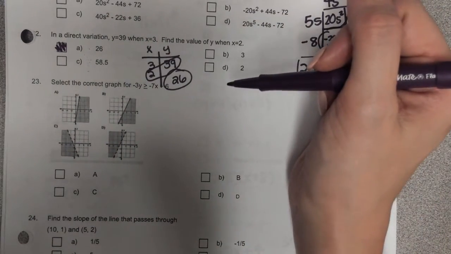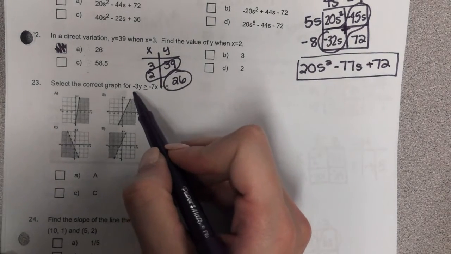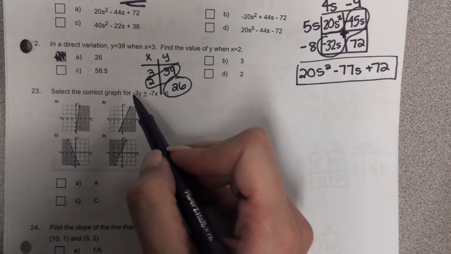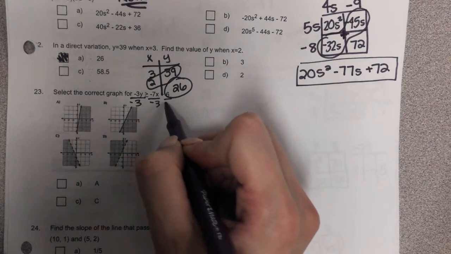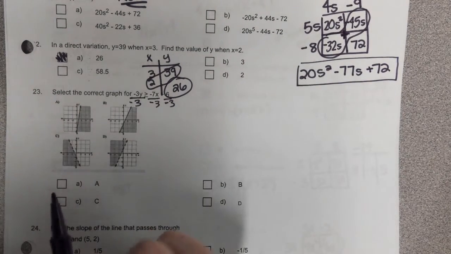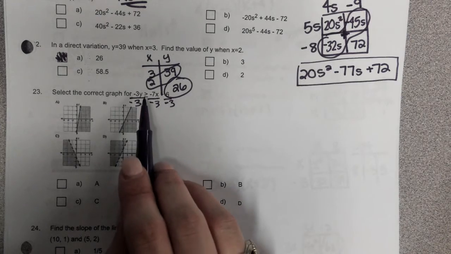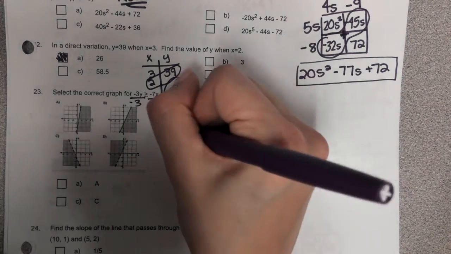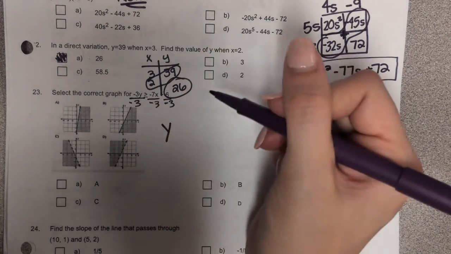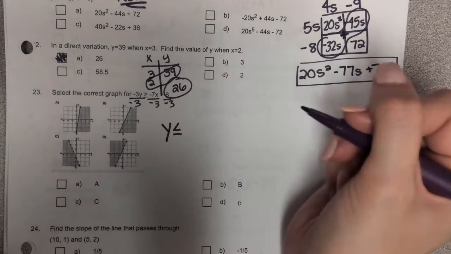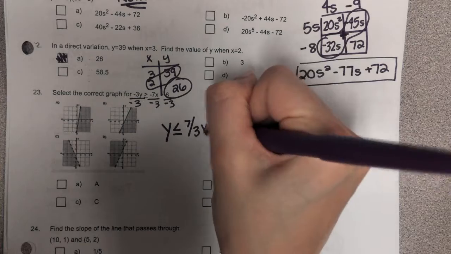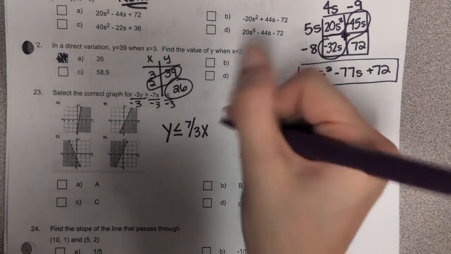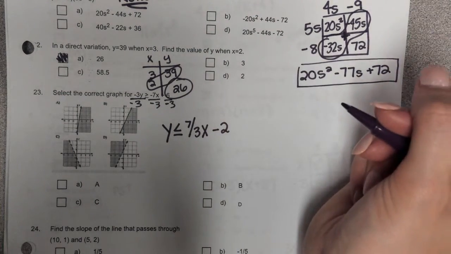Select the correct graph. So before I can graph this, it has to be in standard form, or slope-intercept form. So that means I have to divide everything by negative 3. When you divide by a negative, what do you have to do to the inequality? Flip it. So it's no longer going to be greater than or equal to, it's less than or equal to. Negative and a negative is a positive 7/3 x. 6 divided by negative 3 is a negative 2.